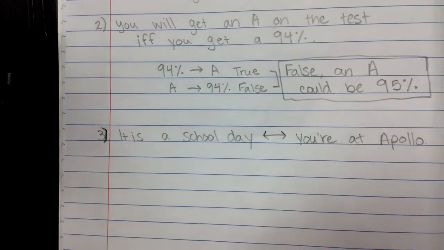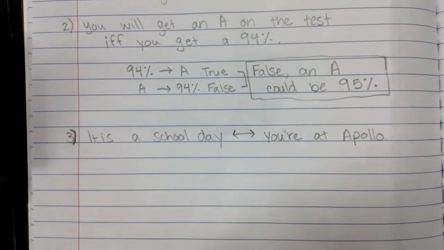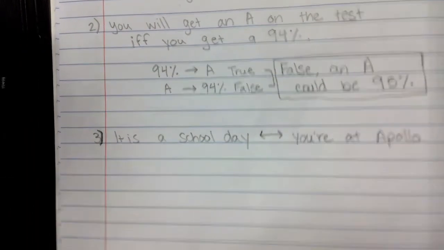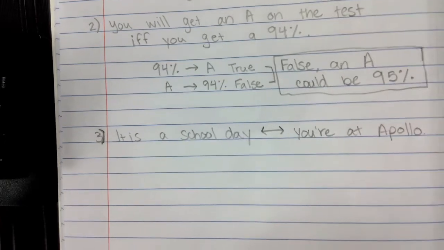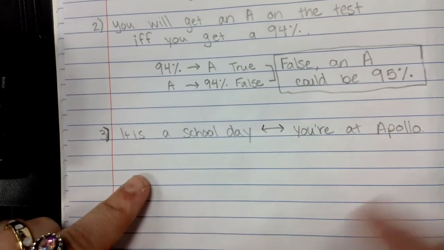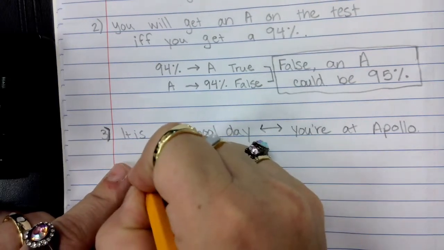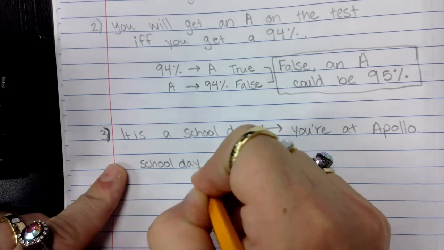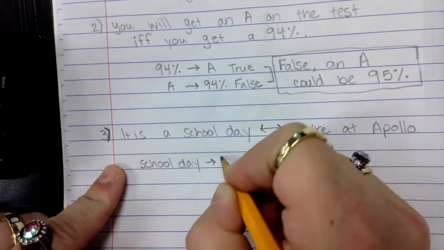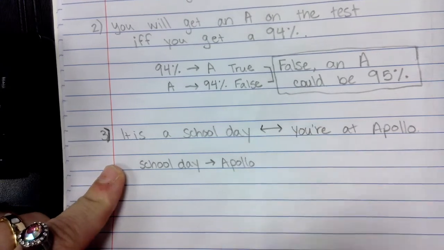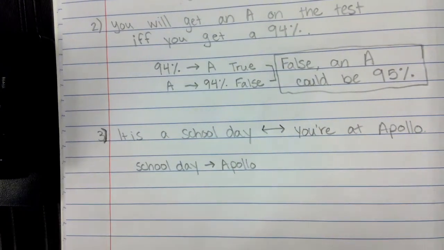So I'm going to think, if it's a school day, does that tell me that I'm at Apollo? Is that true or false? Give me a counterexample. When would there be a school day and you're not at Apollo? You're at home. It's an online day. What? Maybe you're at a different school, right?